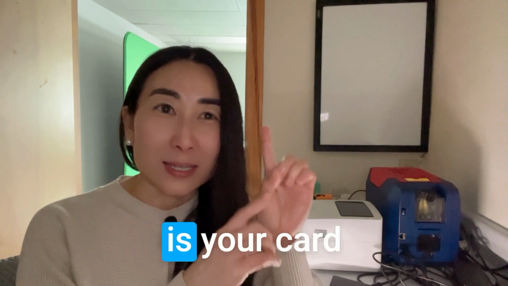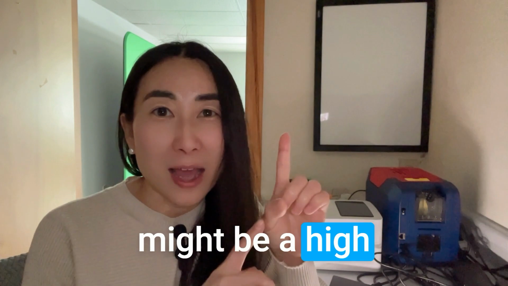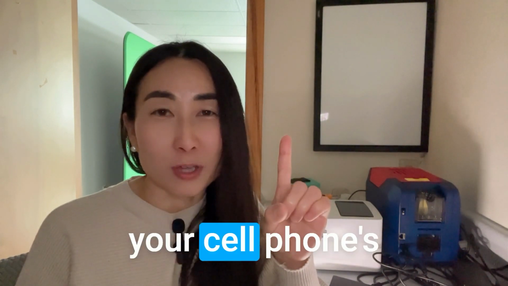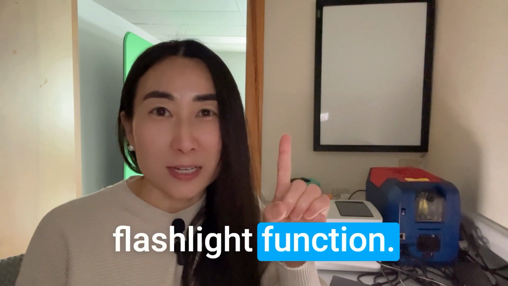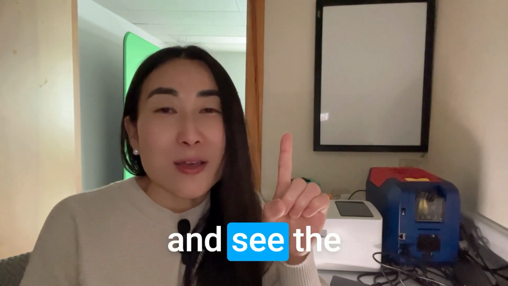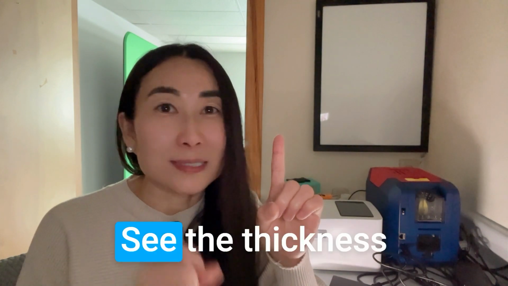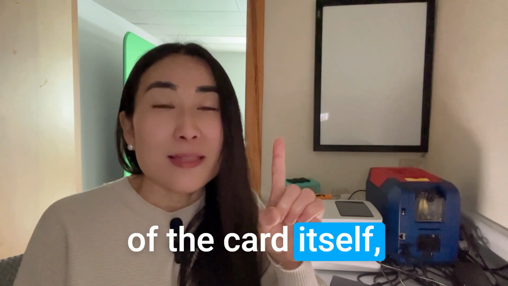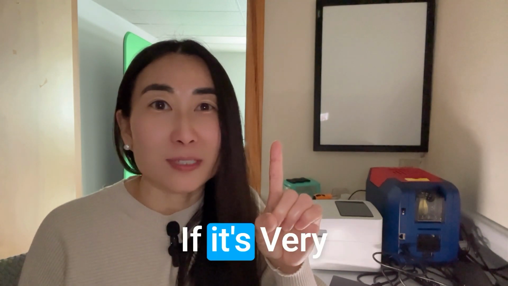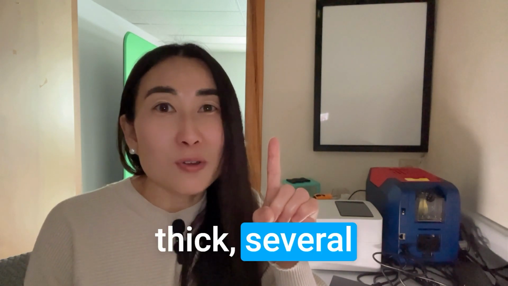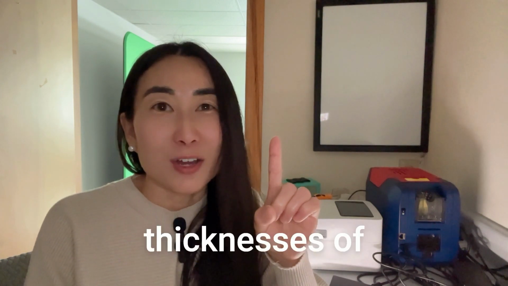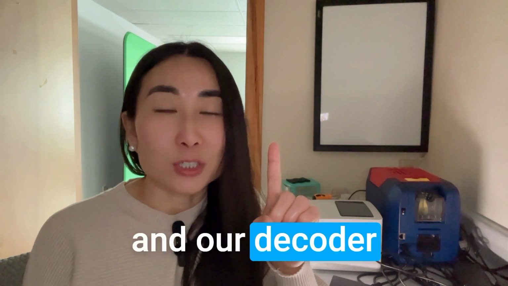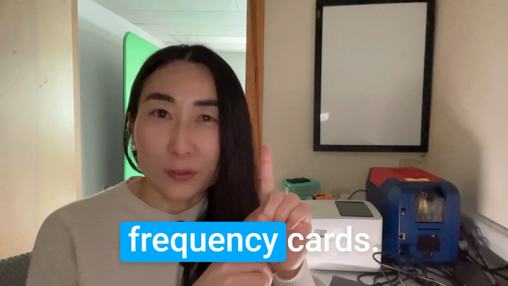Number one is your card might be a high frequency card. And the easy way to detect is to use your cell phone's flashlight function. Backlight the card and see the antenna wire inside the card. See the thickness. If it's super thin, like the thickness of the card itself, then it's a high frequency card. If it's very thick, several thicknesses of the card, it's a low frequency card, and our decoder only deals with low frequency cards.